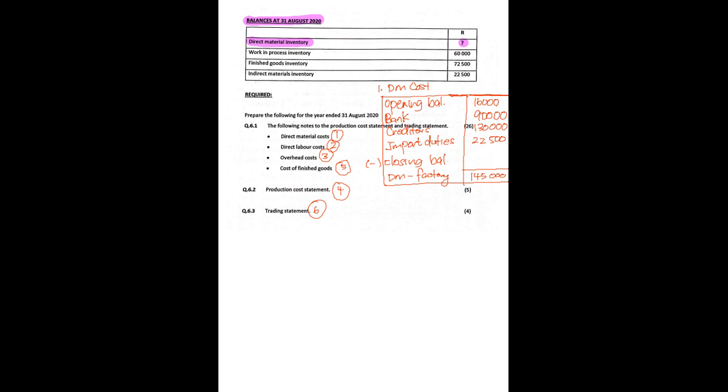So now you're going to work backwards to work out the figure that goes into your closing balance. So basically, you're going to sum up the 16,000, the 90,000, the 130,000, the 22,500. Once you've added those up, you are going to then subtract your 145,000, and that's going to give you the closing balance, which is 113,500.